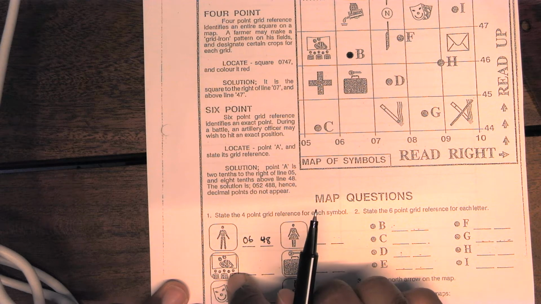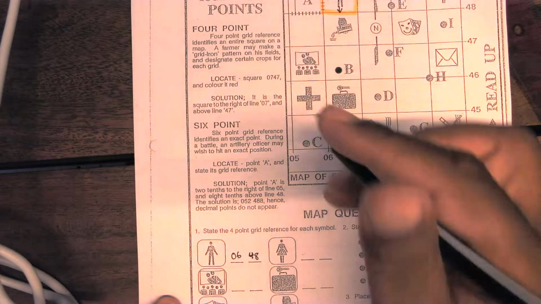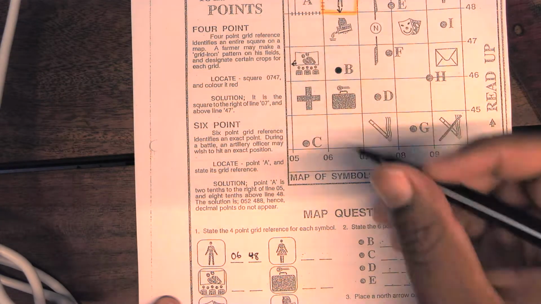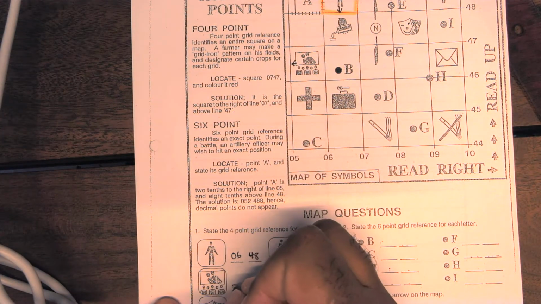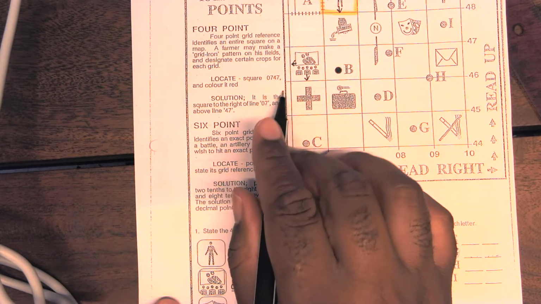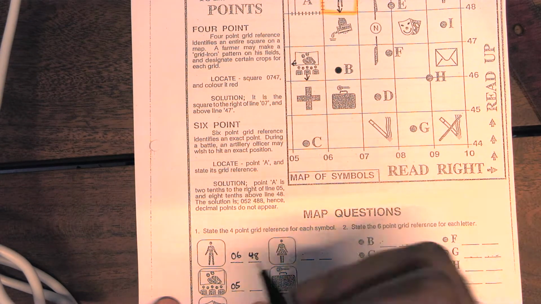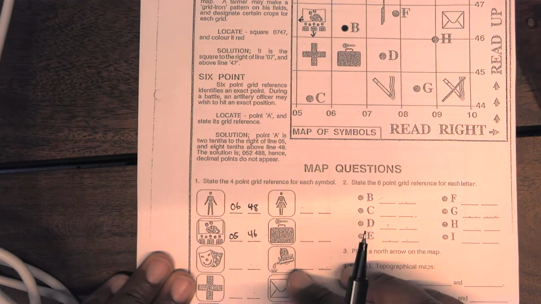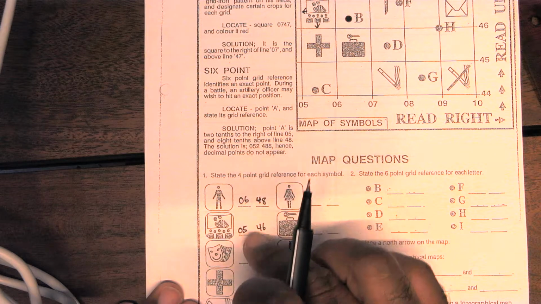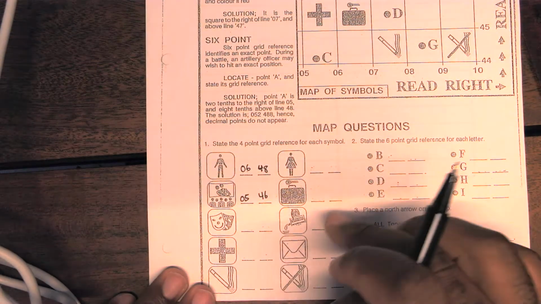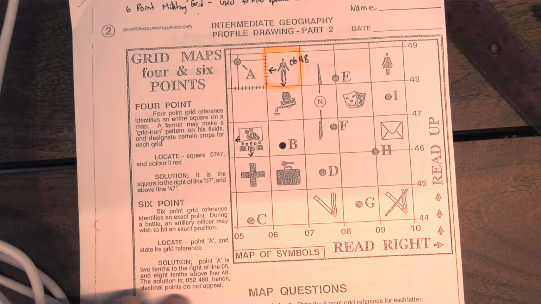Now I can do the same thing for the theater. If I look at the theater, I look at the line that is directly to the left. If I follow that down, it's line 05. And if I look at the bottom, the line that is all the way across is line 46. So I do that using the exact same method for all 9 images that are present here. Okay, let's move on to the next one.